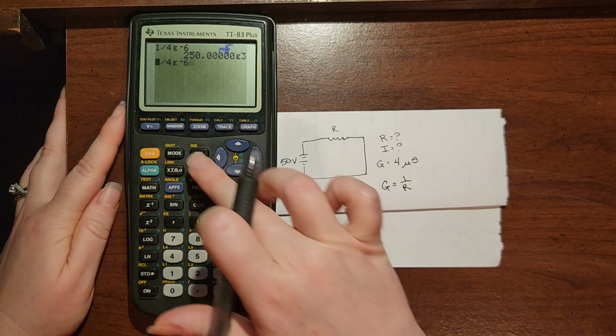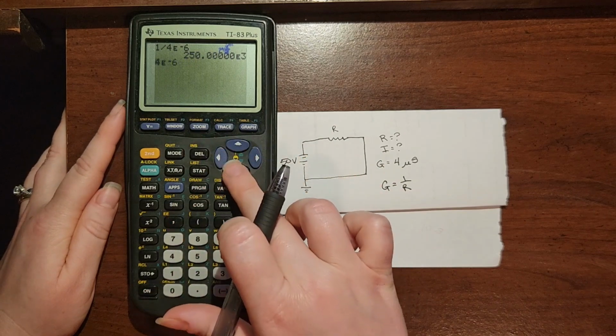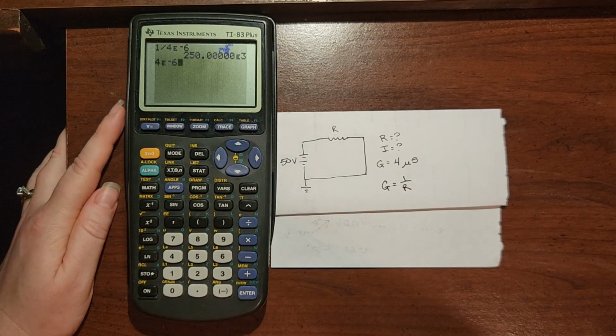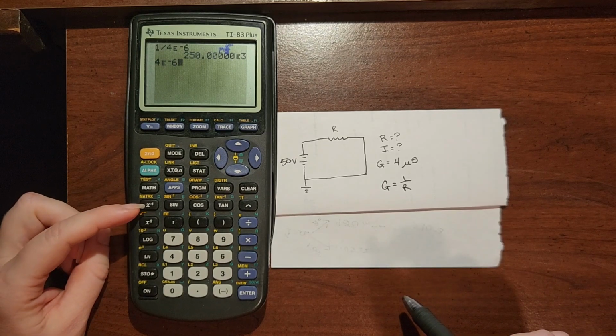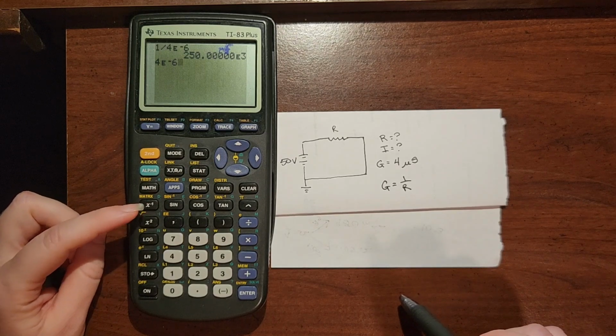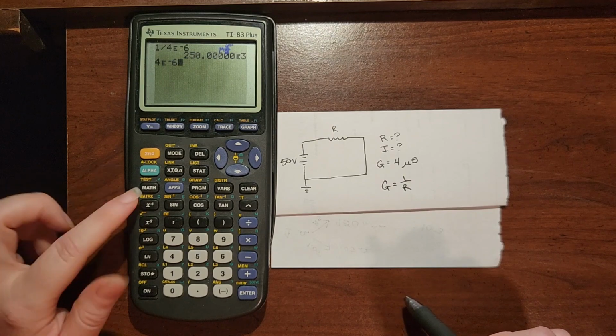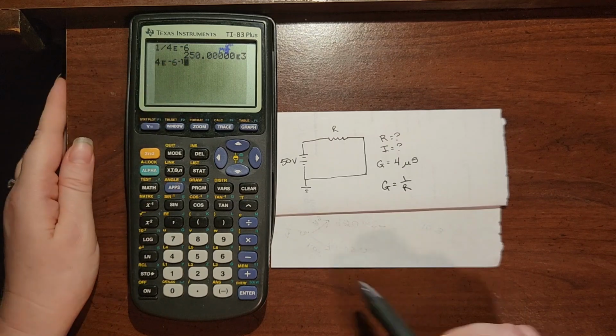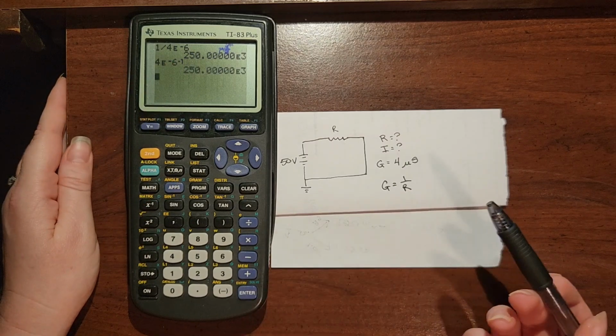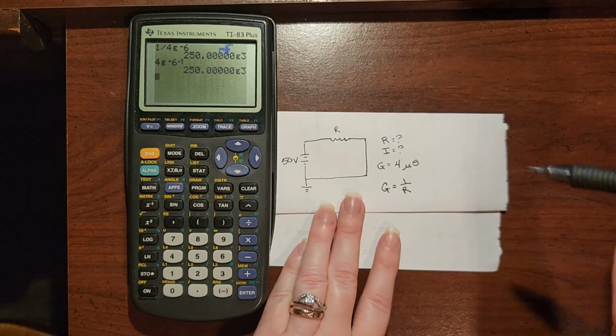I can delete. Let me get this where I want it to be. What I can do is use this button right here, this X to the -1. This is the same thing. This is the inverse button. And so all I have to do is hit that. And it pops up with this little exponent of -1. And I hit enter. Ta-da!